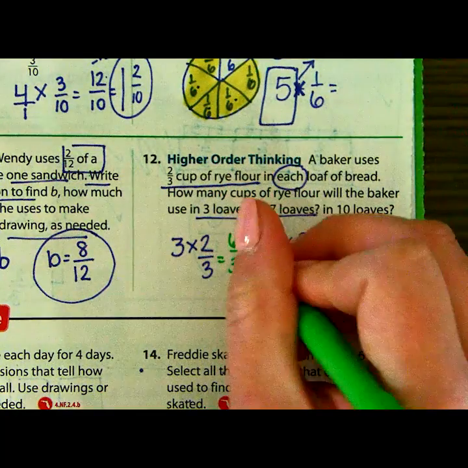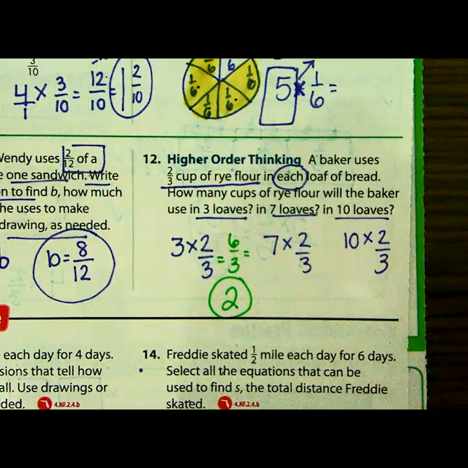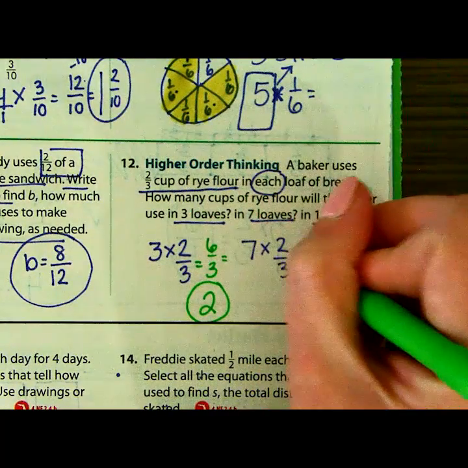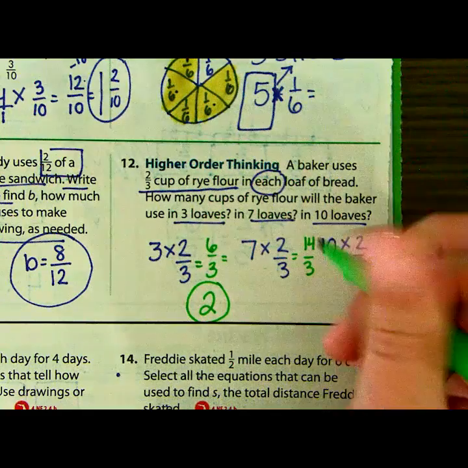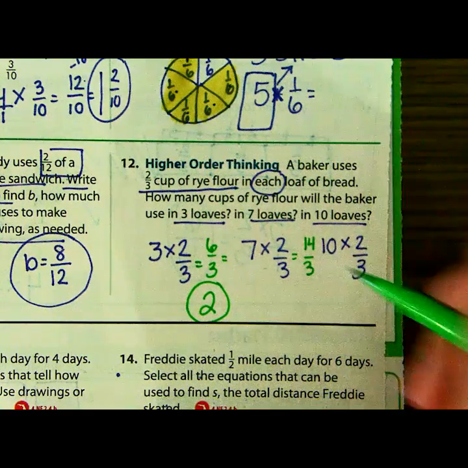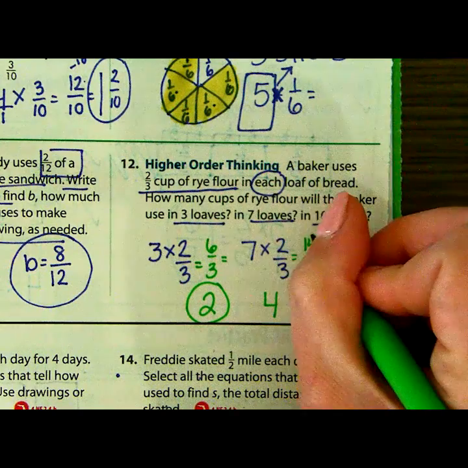And then right here, 7 times 2, that would be the same as 14/3. And we know that 3 can go into 14 how many times? 4, because 3 times 4 is 12. So 14 minus 12, that would leave us with 2/3 remaining.